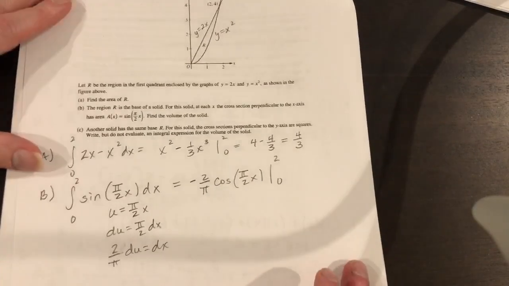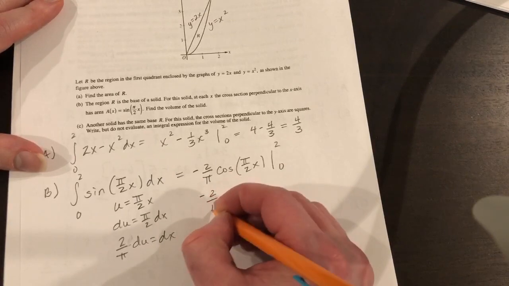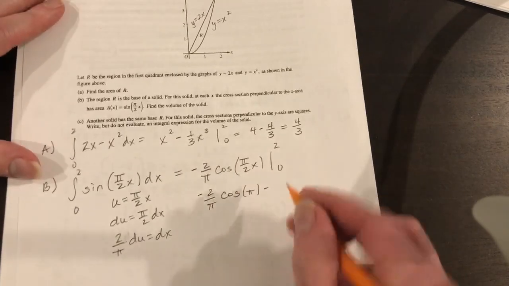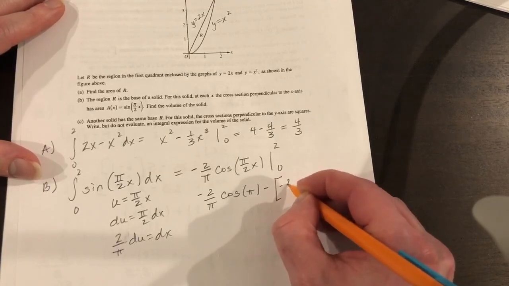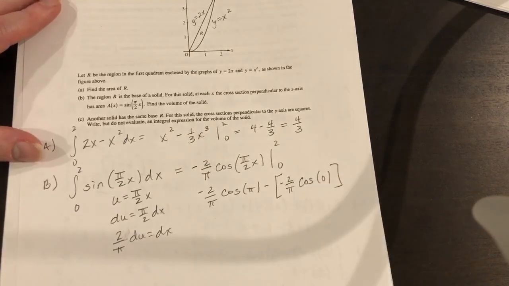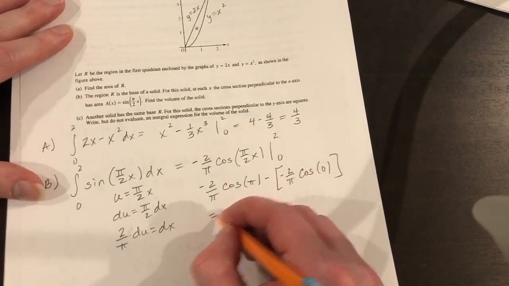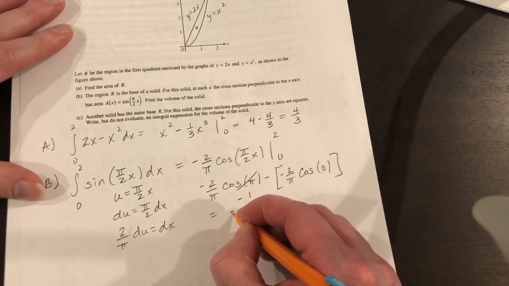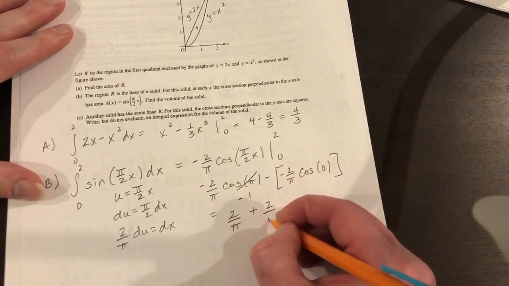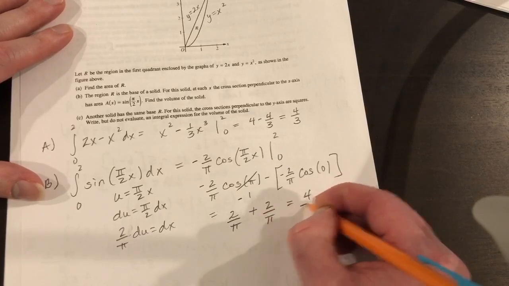Okay, so we're going to plug in our 2. So cosine of pi minus negative 2 over pi cosine of 0. Now, cosine of pi is a negative 1. So this becomes 2 over pi. Minus minus turns into a plus plus. So it's 4 over pi.